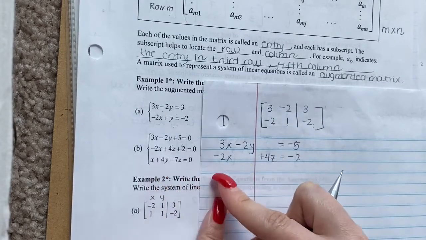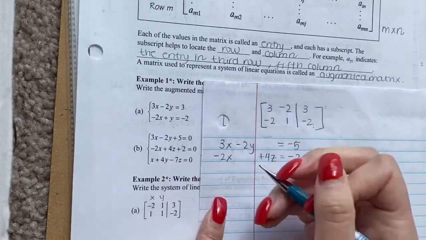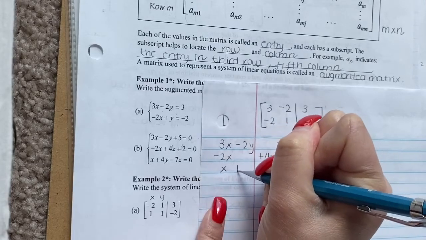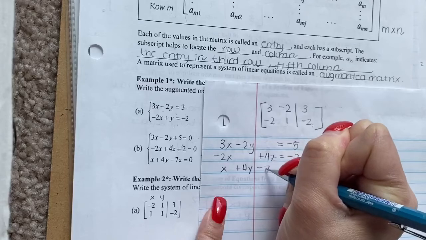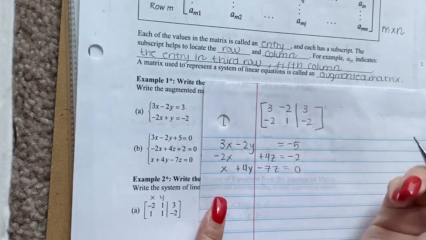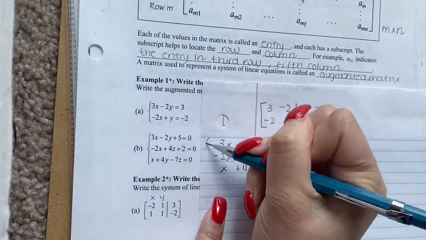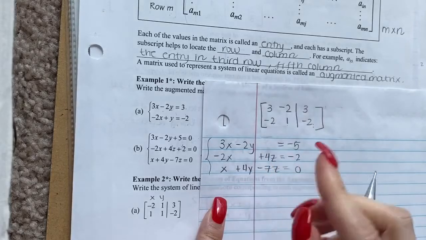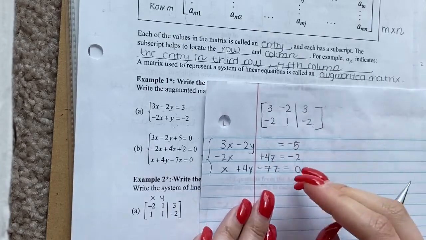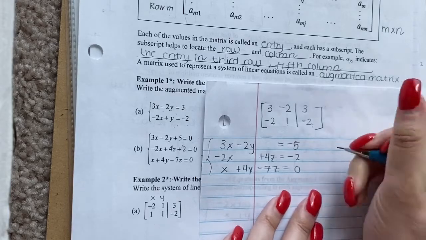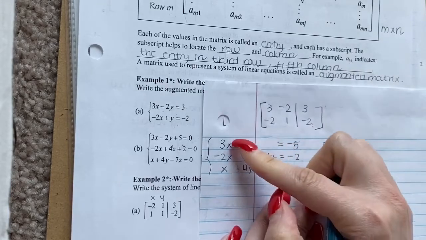Now this one is a little more user-friendly because it's plus x plus 4y minus 7z equals 0. So this is your system of equations organized. Now that you have it organized, I can write the augmented matrix pretty simply.